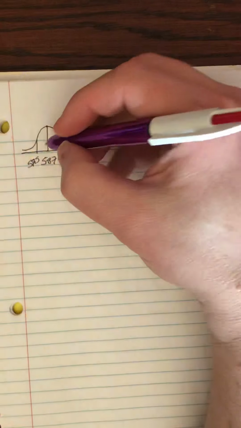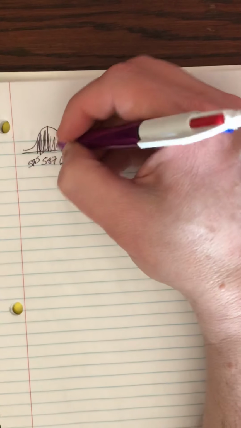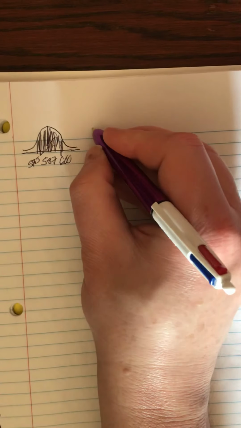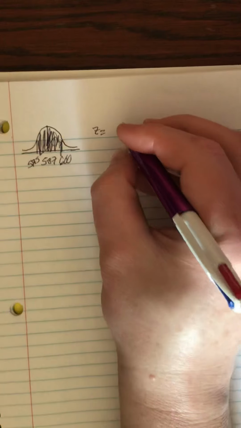And again, they went between those two, so let's go between those two. How many z-scores are we going to have to find? Correct, 2.